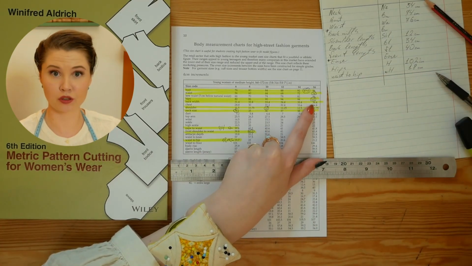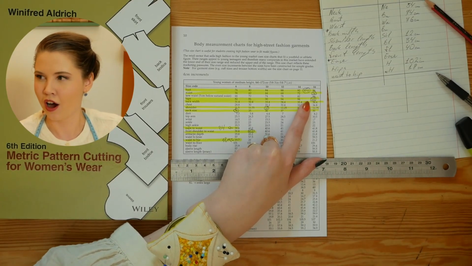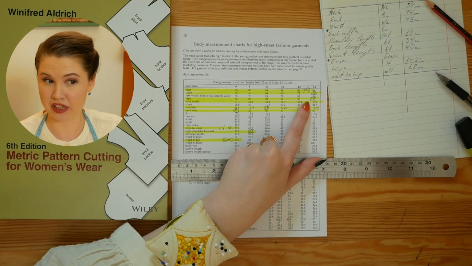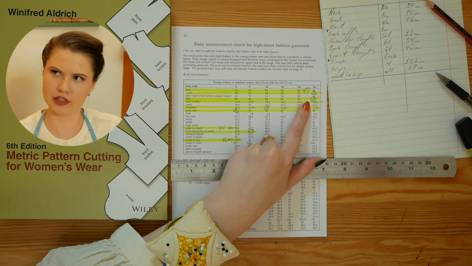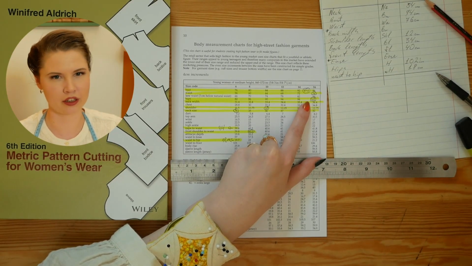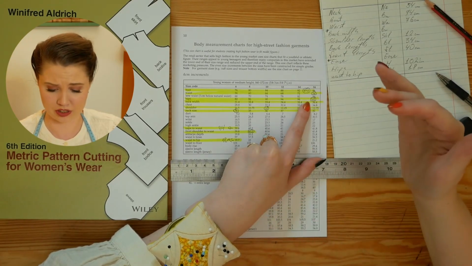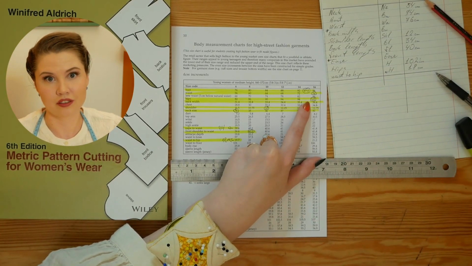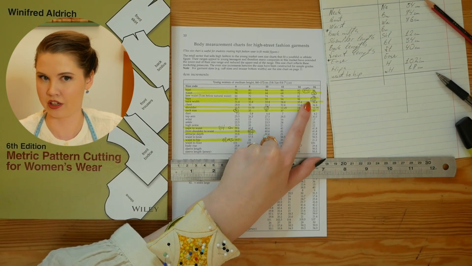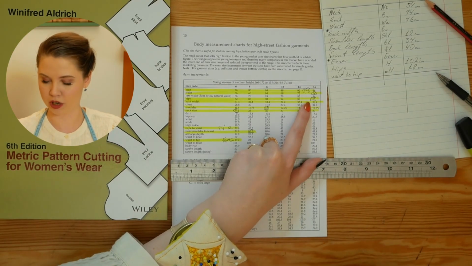Now, the bust, waist and hips being at the size 16 end obviously doesn't make me feel particularly good about myself, but somehow I still manage to fit into size 10 and 12s when I buy clothes in shops. I'm not quite sure what's going on there with these sizing charts, but those measurements I'm pretty certain about. Now, what should we do about the back width measurement?